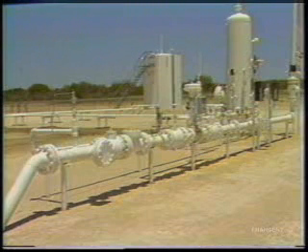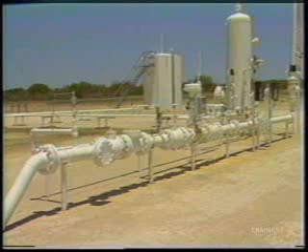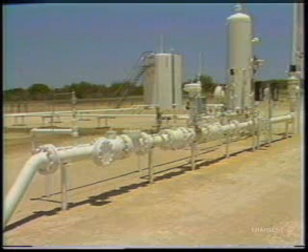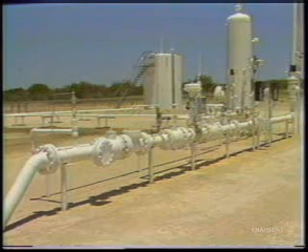The meter tube, orifice fitting, and orifice plate are considered the primary elements of a meter station. There are, however, several additional components, which are also important in the accurate measurement of natural gas. The orifice meter stations in your area may have all or some of the following components.